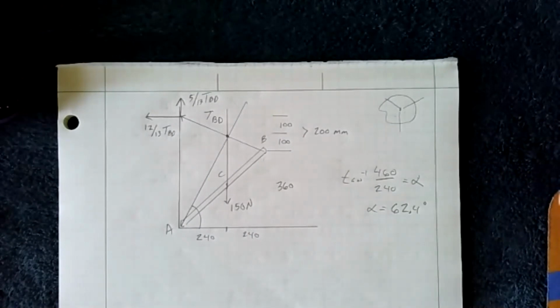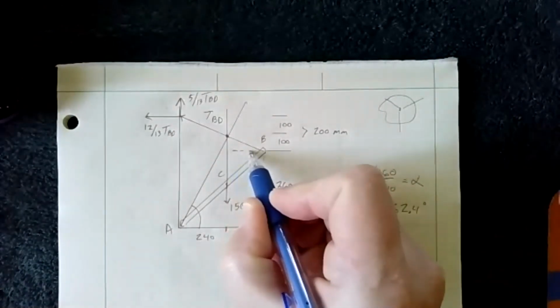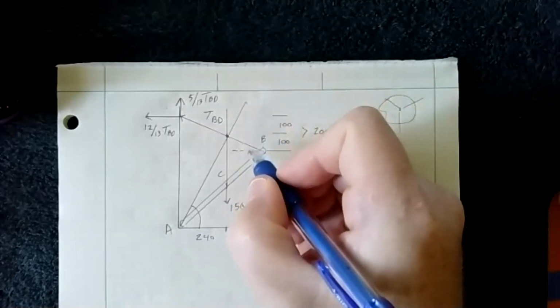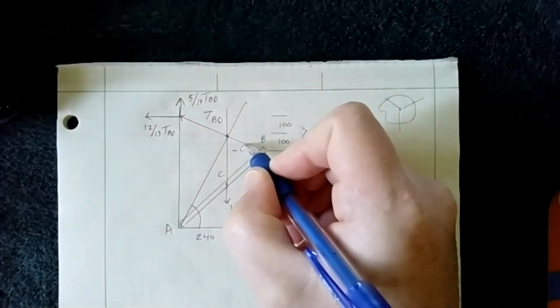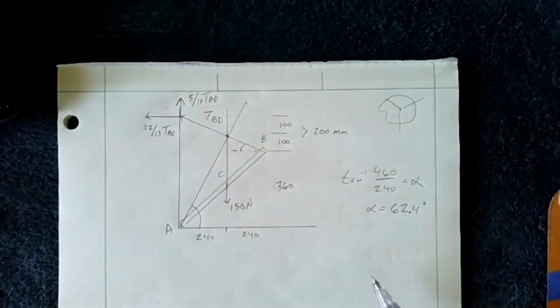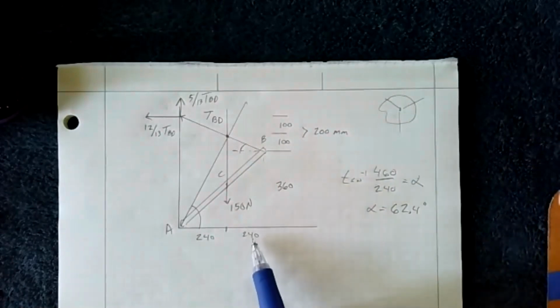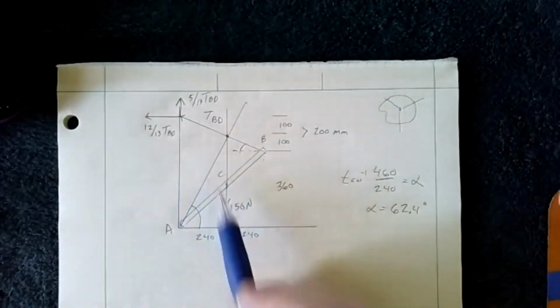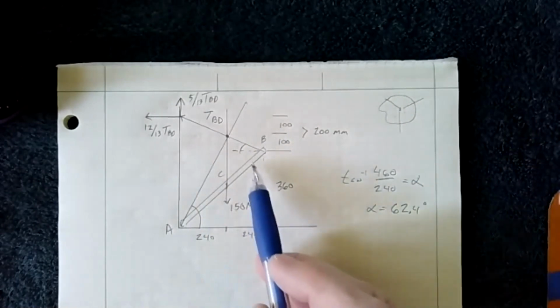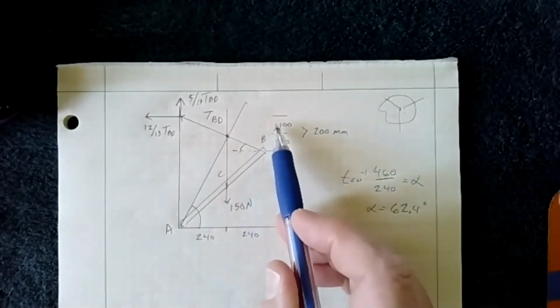The other thing I might want to figure out is what is this angle? That'll become important with my triangle. So that angle there. Well, I know that the base of this triangle here is 480 and the height is 200.